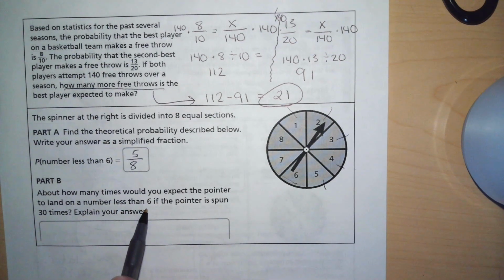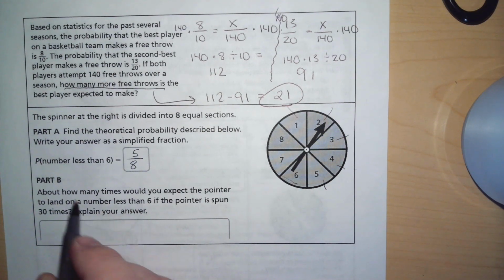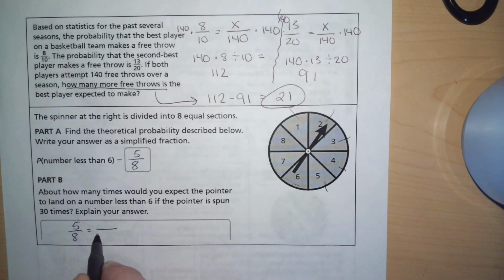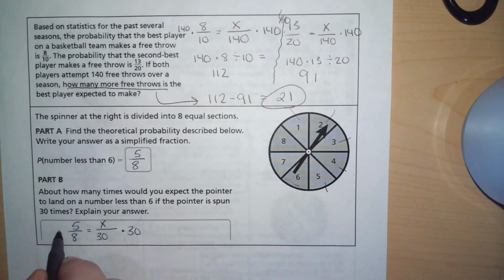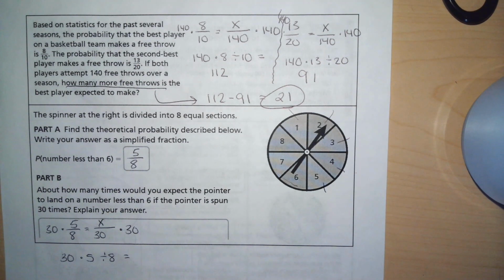And if we're looking for how many times, if it's spun 30 times, we'll land on a number less than 6. We take 5/8 equals X over 30. We multiply by 30 on both sides. For calculator, you do 30 times 5 divided by 8.